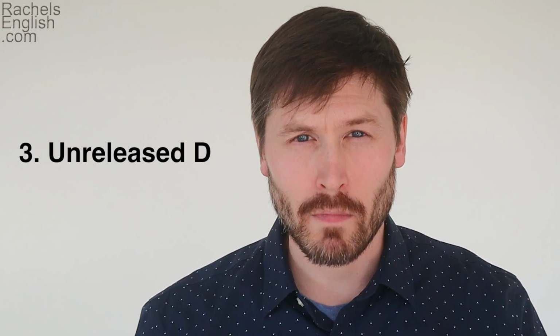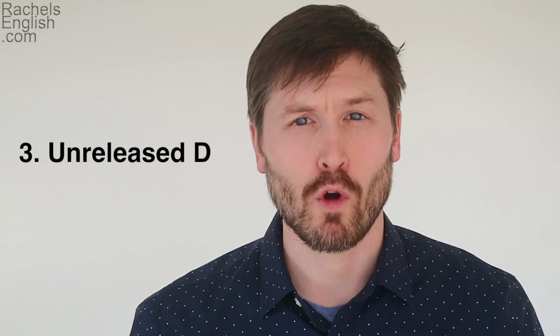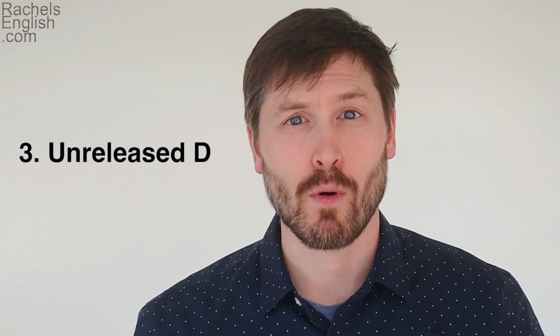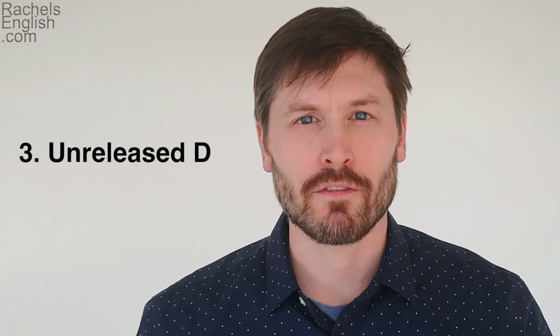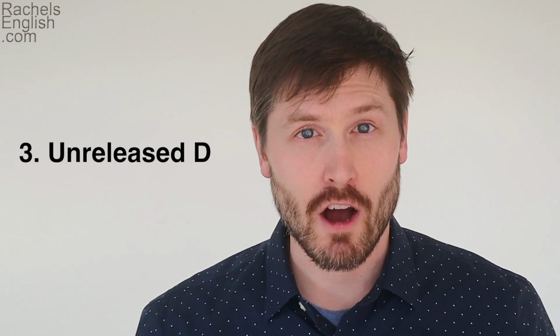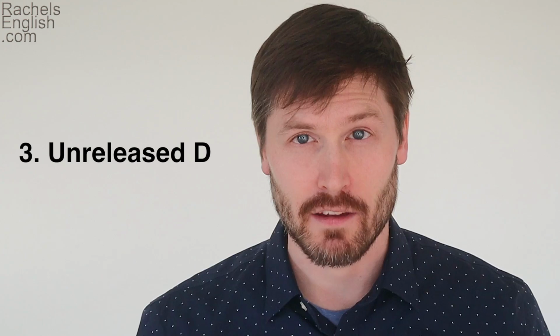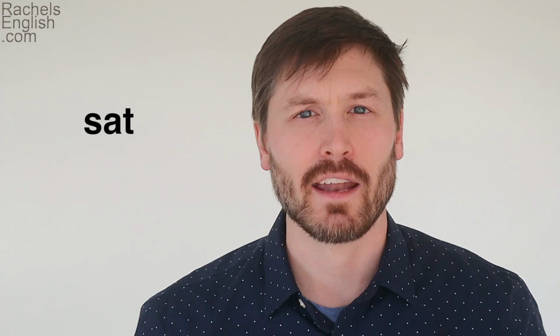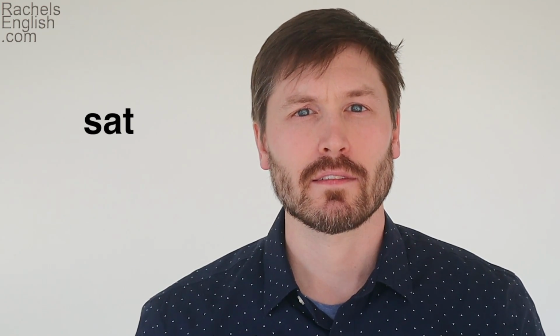Earlier, I told you to remember that you use your vocal cords for the D consonant sound. Here is where that becomes very important. It's very common for non-native speakers to have issues with the unreleased D. It very often sounds exactly like a stop T for them, but it shouldn't. For the stop T, you use a very brief stop of airflow and sound. S-A-T, for instance. Sat.